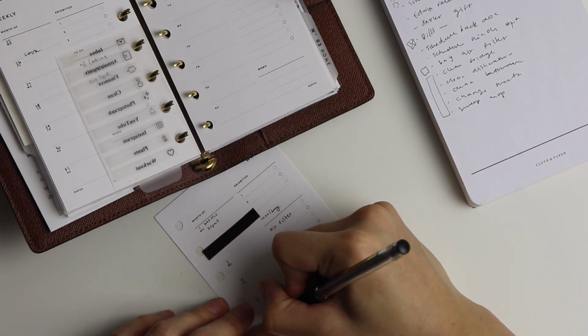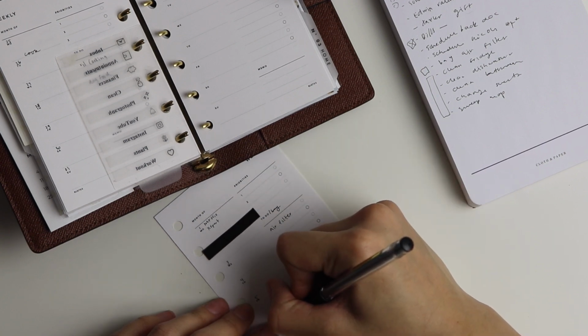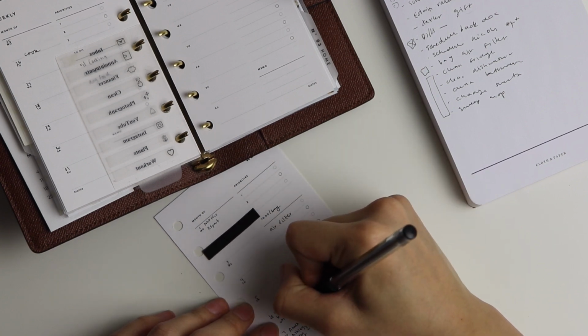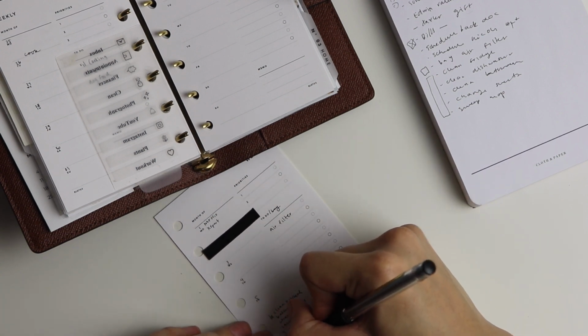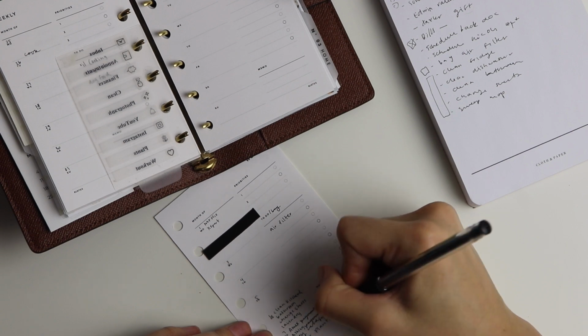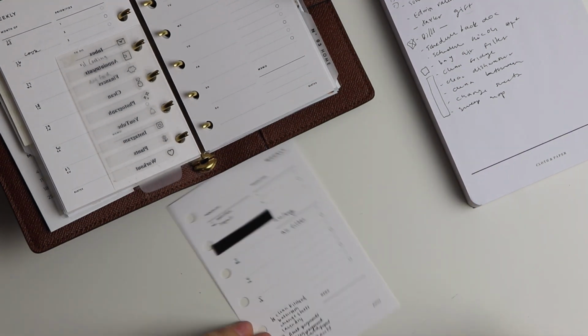And then some things from my memo pad are like things to buy, so instead of putting them on the weekly schedule, I'll add them on my little to-do to buy list on my weekly insert. So it is kind of more like a migrational system.